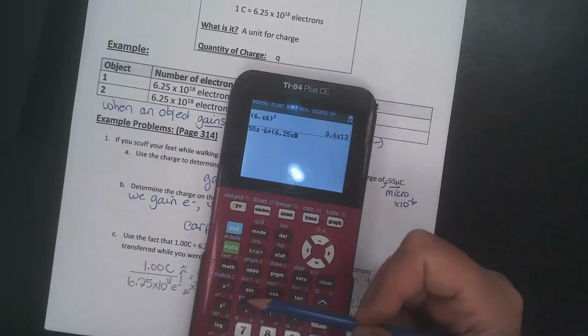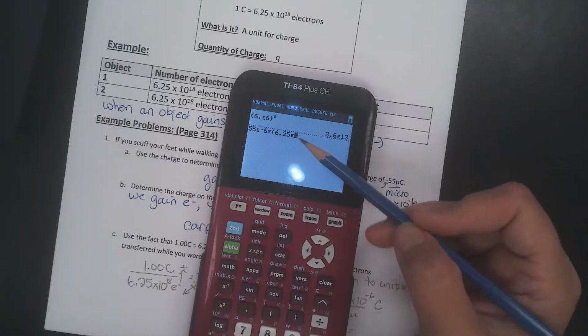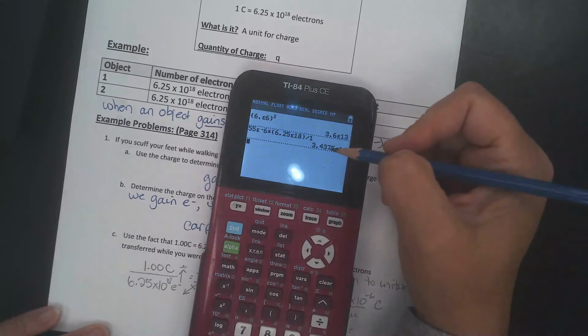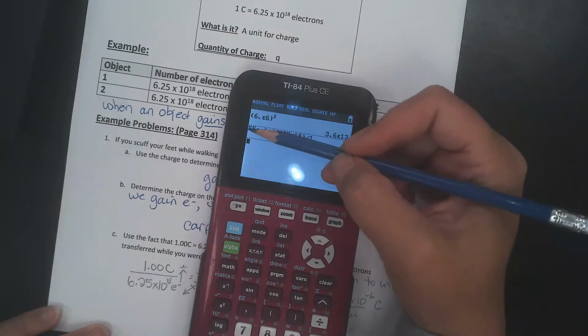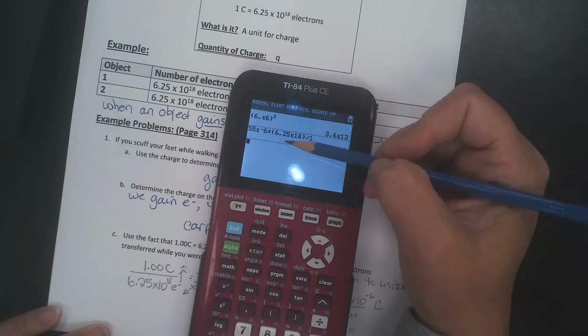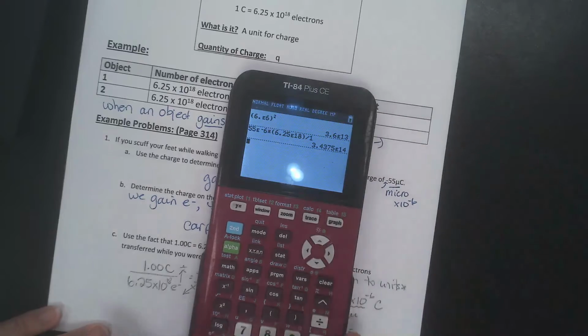And I say EE because there's two of them here, but you just get one up here. So 6.25 times 10 to the 18. And then I'm going to divide it by the 1. And I get 3.4375. And I see here that I have 2 digits, and here I have 3. The 2 is smaller, so I'm just going to go 3.4.